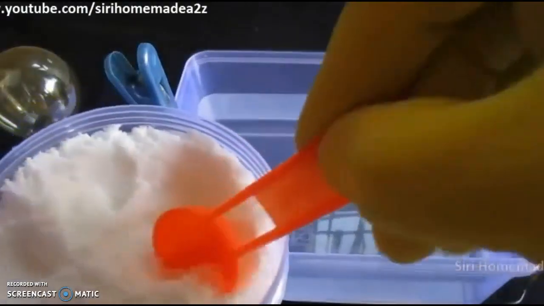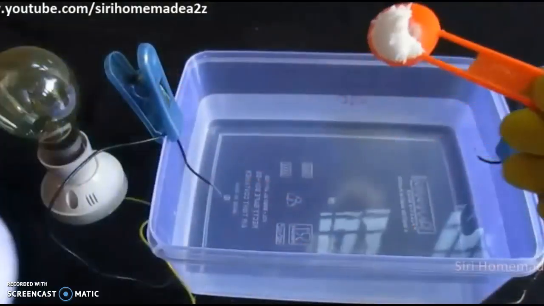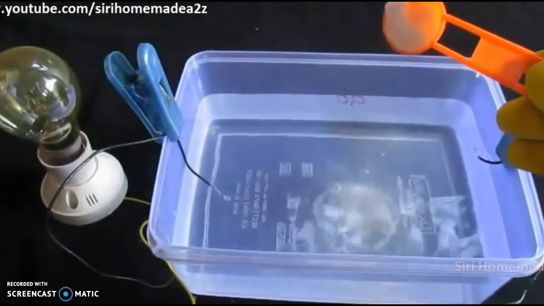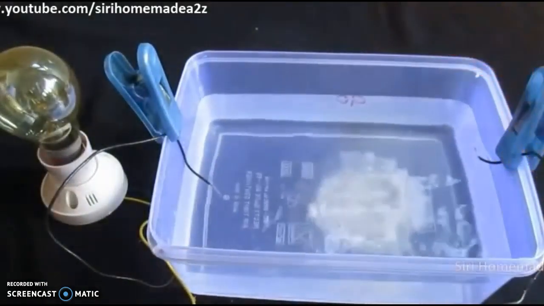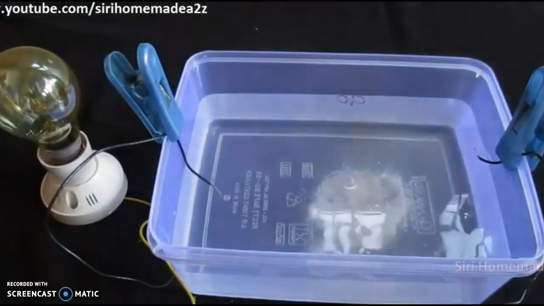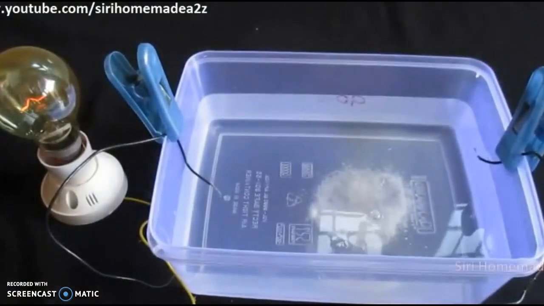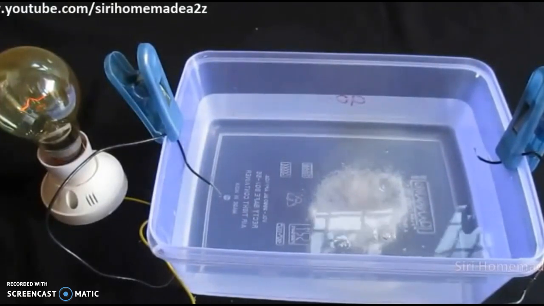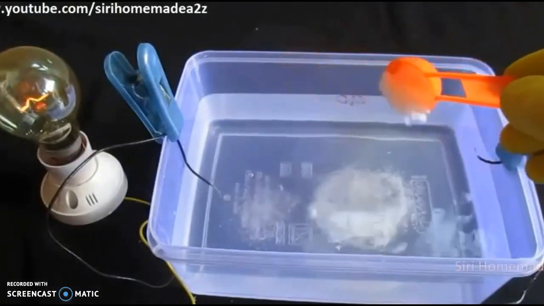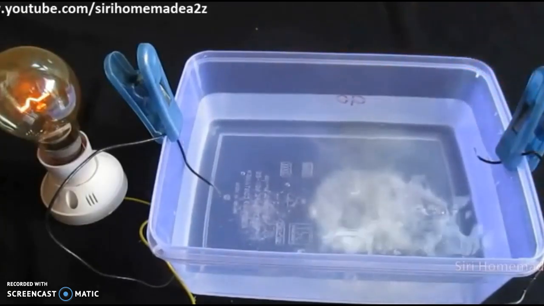But if we add salt to this water, we put in sodium chloride, which is an ion, and we get enough in there, so keep watching that bulb over there on the left. You see how it's starting to turn on? They need some more. More salt, more salt.